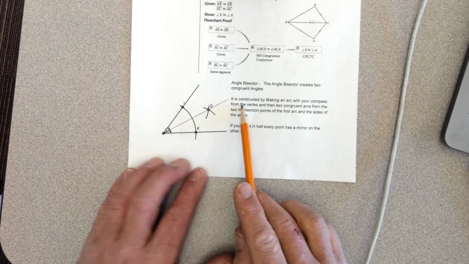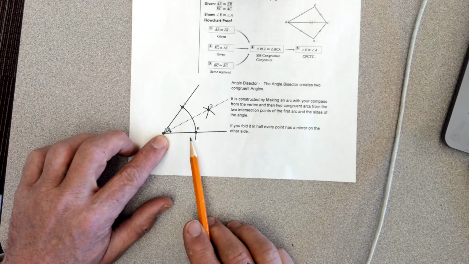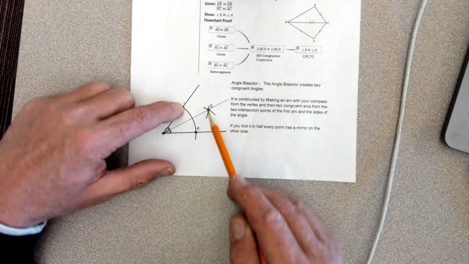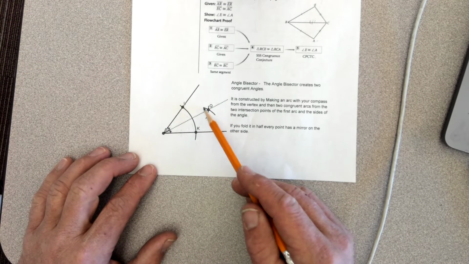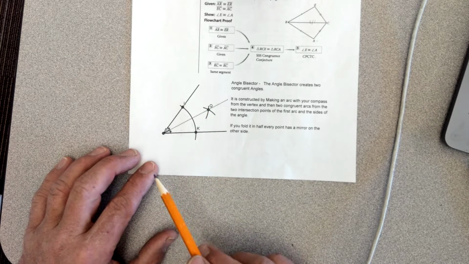The way that we construct it, which I thought was kind of interesting with the compass, is first you make an arc, right? And then you move to this point and you create the same arc both here and here, and wherever those meet creates this point, and then we connect the vertex to that point.